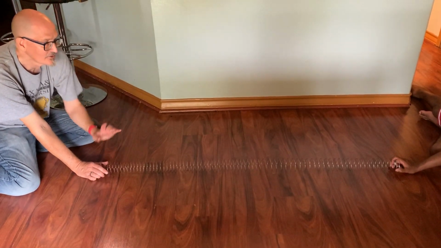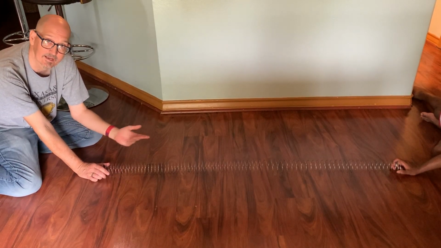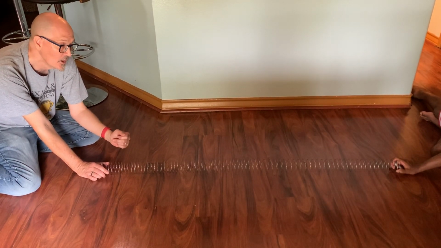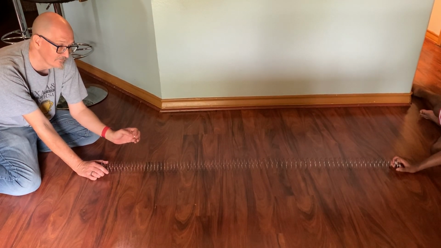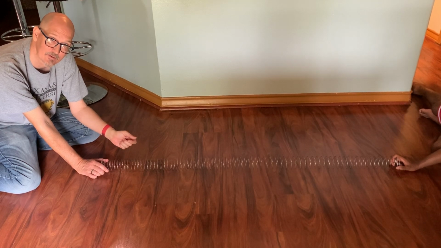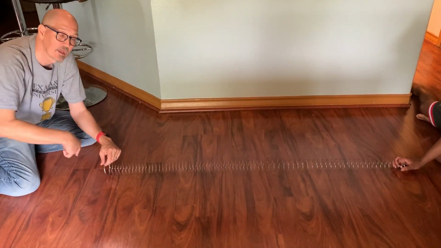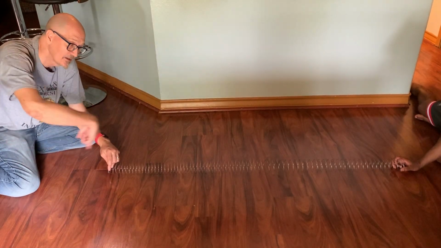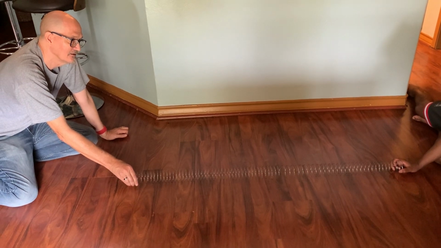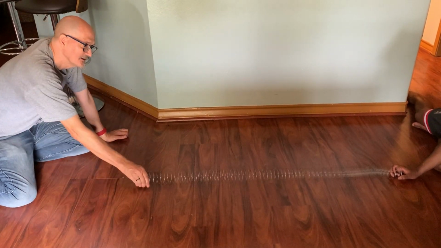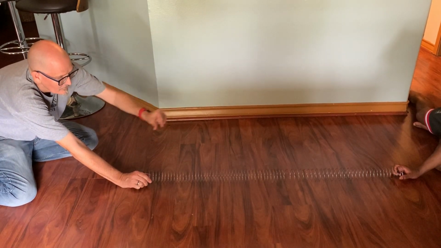So again, a transverse wave has crests and troughs and disturbs the medium at right angles to the direction of wave flow. We also have what's called a longitudinal wave. A longitudinal wave disturbs the medium in the same direction the wave flows. So if the wave is going back and forth this way, I now have to disturb the medium the same way it goes, this way and that way. So if you'll notice there, I do that, and you see this little scrunched up part move back and forth.